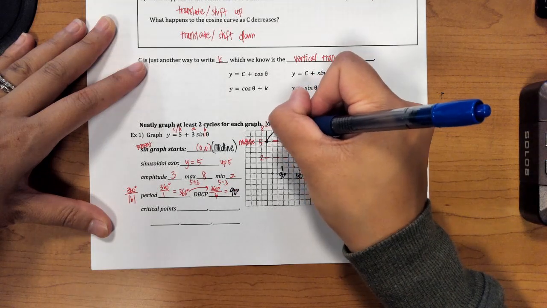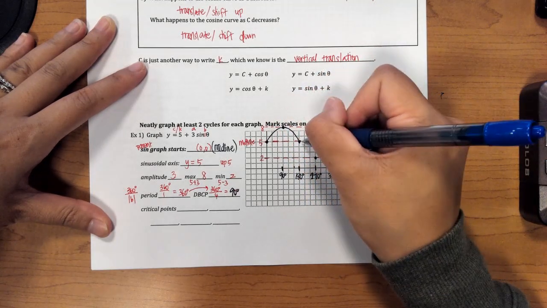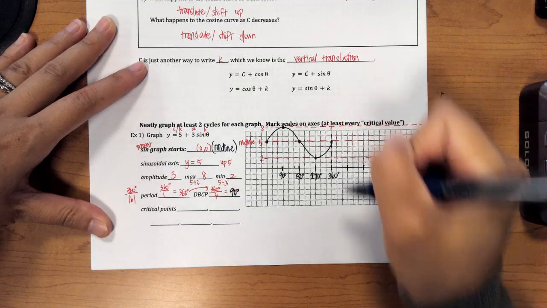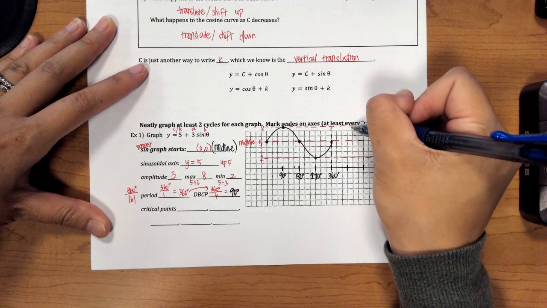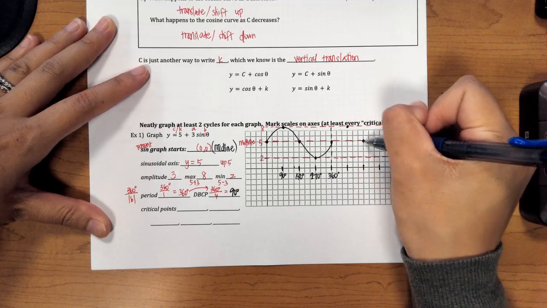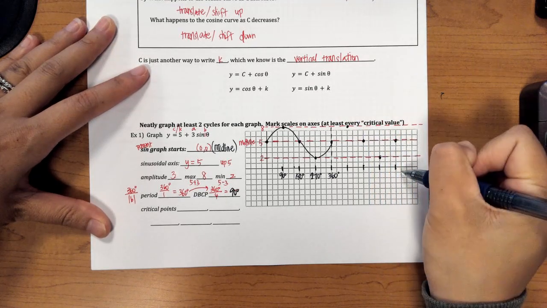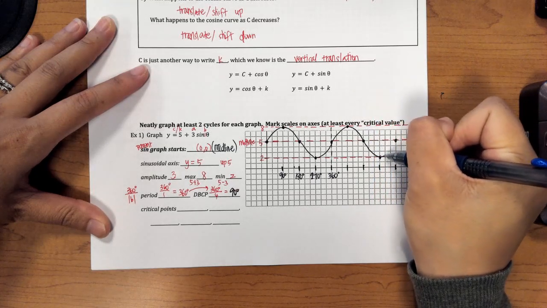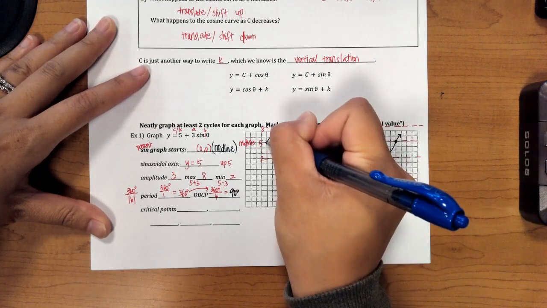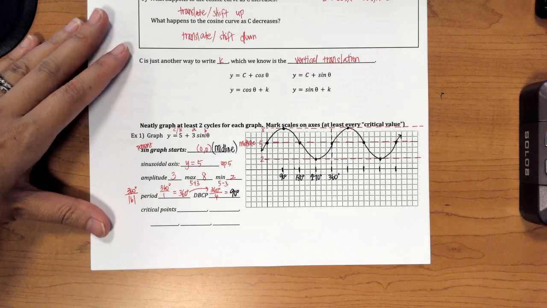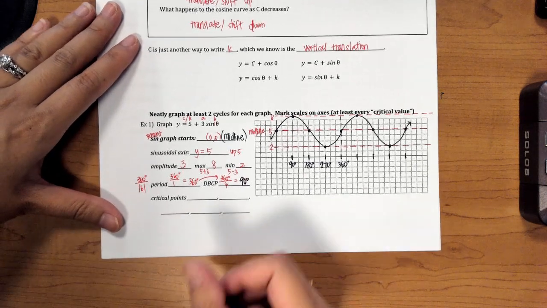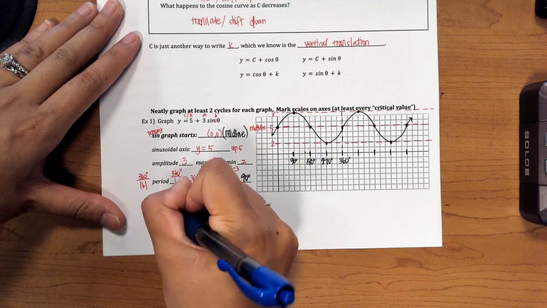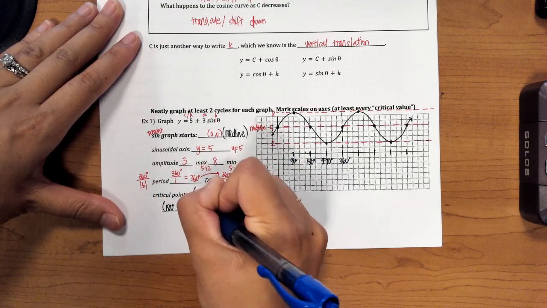So let me just graph my first one to make sure my 4 pieces are right, and I can just draw that line to show that that's my first period, and make sure that when you finish your 8 pieces, you've landed in the same spot. So far so good? Show that the graph continues, and now we can write in our critical points. So we're counting by 90 degrees for x's.